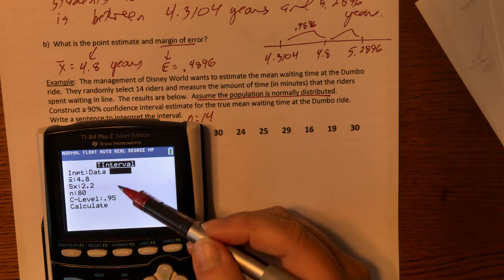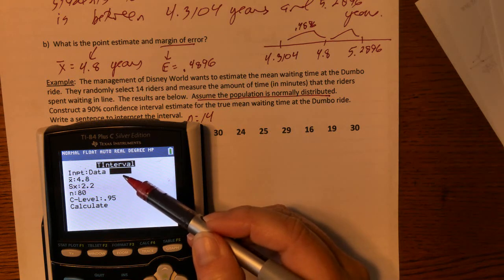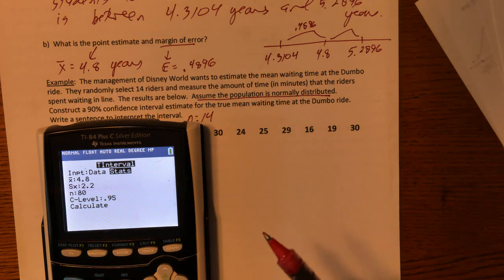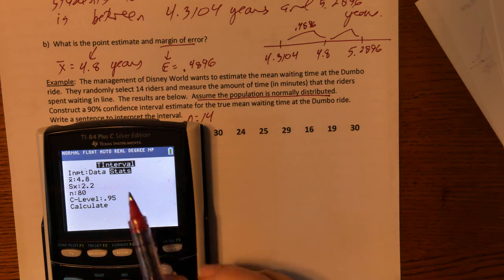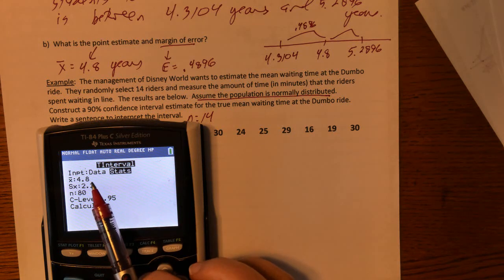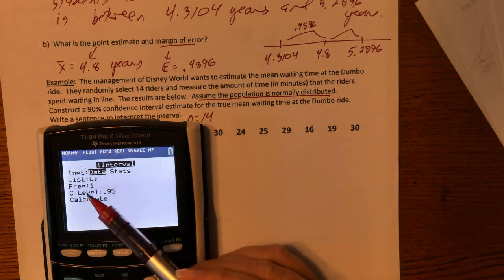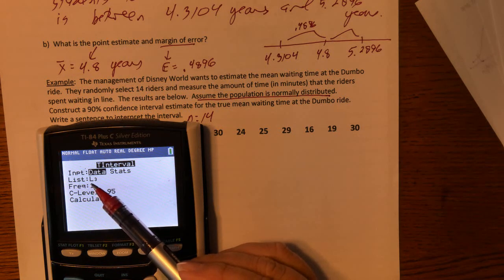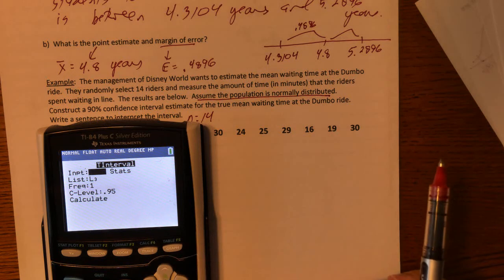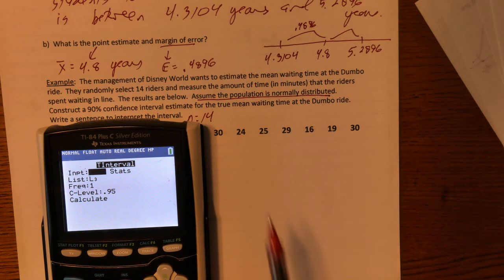Up to this point, we've always chosen stats because we had the mean and we had the standard deviation. This time, we don't have the stats. We have the raw data. But when I go to data, it says, okay, where is it? And it expects me to tell it the list where I put my data in. So I'm going to have to put this data in.